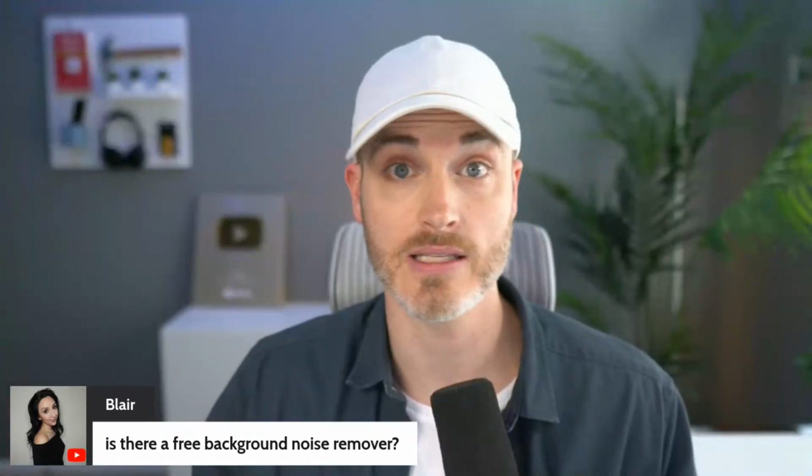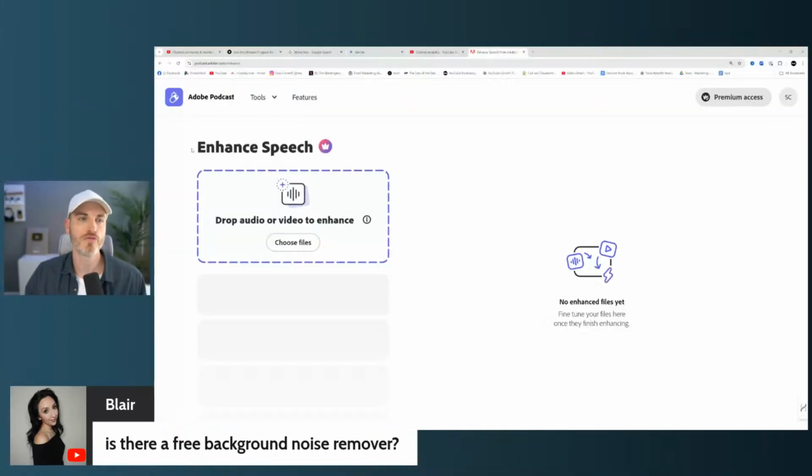And decent, it doesn't have to be that decent. So if you go to podcast.adobe.com/enhance, and we will make sure these types of resources are in the show notes, you can get access to this free, not just background noise remover, but audio enhancer.